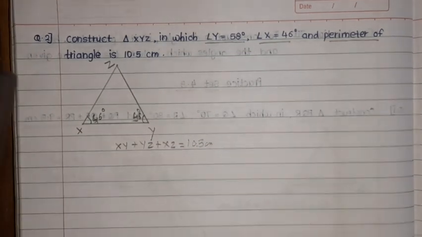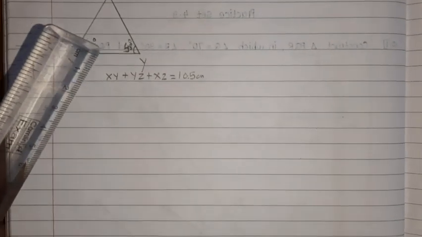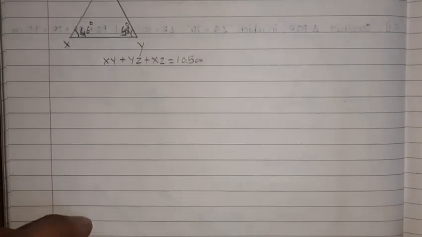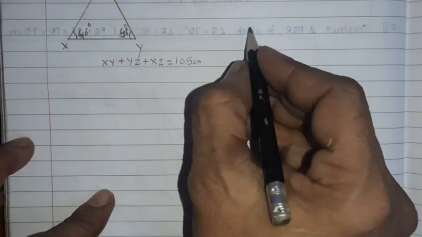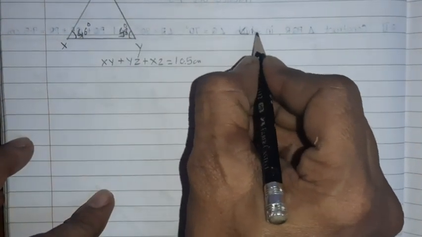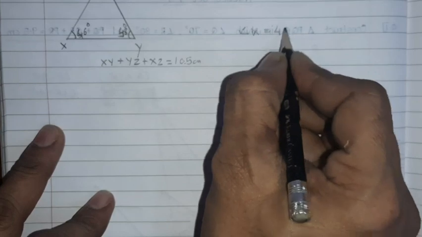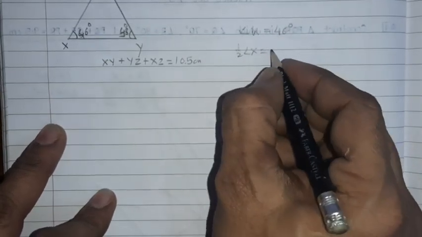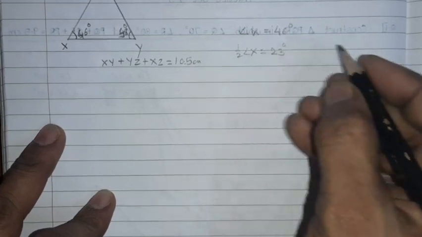Dear student, just now we learn this type of a construction. Now see how to construct. Very simple. Just we have to write here angle X is equal to 46 degree, half angle X is equal to 23 degree.